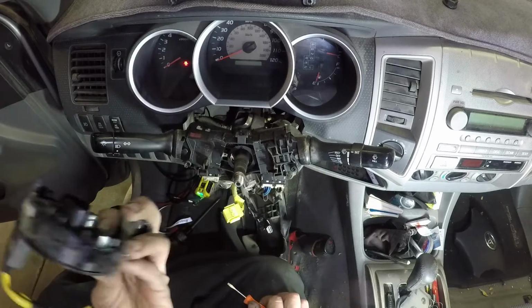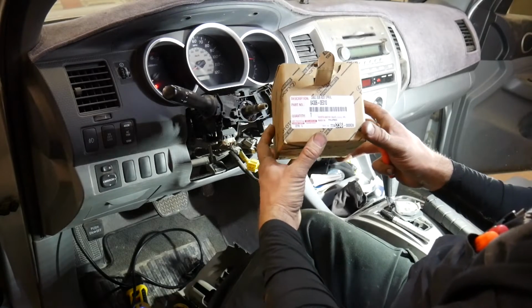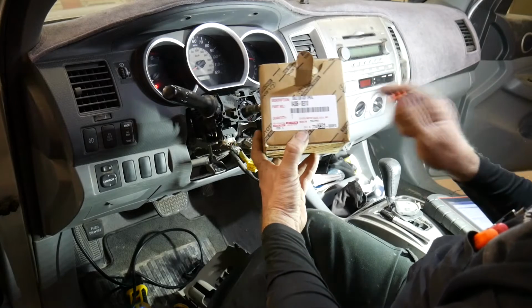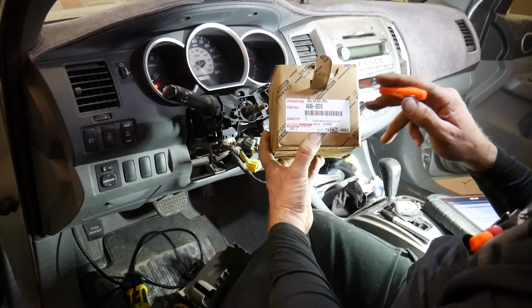That's it. Clock spring's off. We're ready to go back together. Now, people install these from all over the place: Amazon, eBay, Rock Auto. This one is from Toyota. I know that the quality is going to be good on this one.